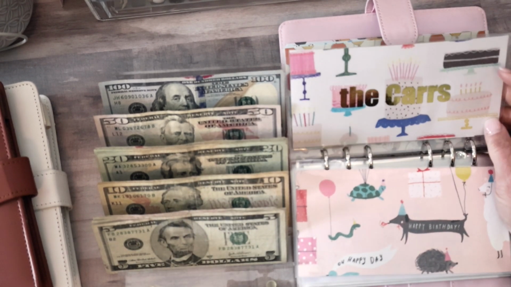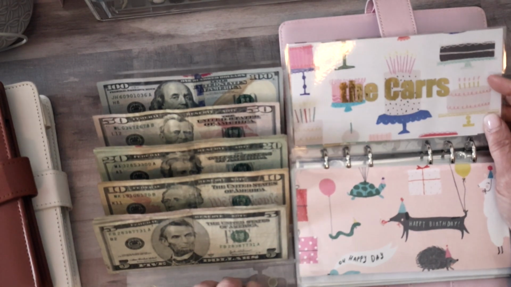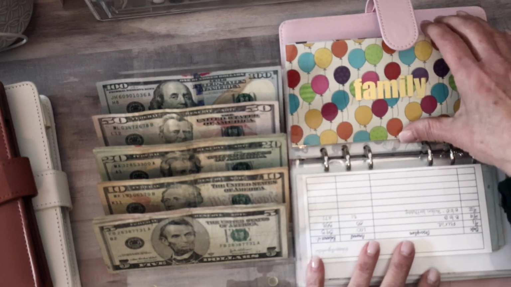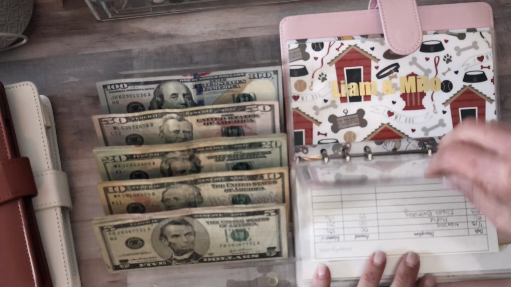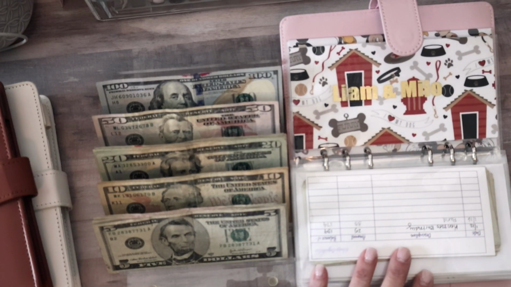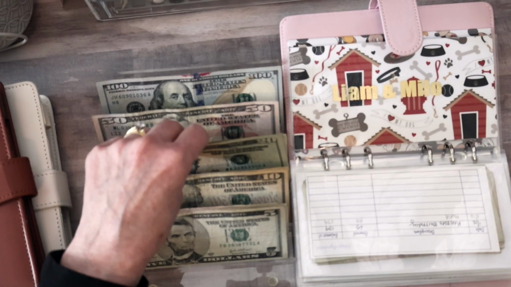And their envelopes are not only birthday, their anniversary, special occasion, things like that. Family is my sisters and my mom, which I'm not funding right now. Nieces and nephews, I'm not. And then Liam and Milo will be getting 50.